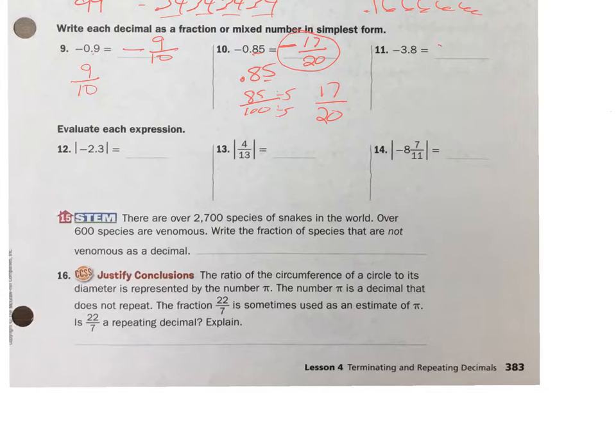Number 11, it's negative, so it's going to be negative. It's going to have 3 whole numbers. Now I just have to figure out how to write the 0.8 as a fraction. Well, if I say this like it is, it's 8/10. Okay, and I can simplify this. 8 divided by 2 is 4, 10 divided by 2 is 5, so it's 3 and 4 fifths.